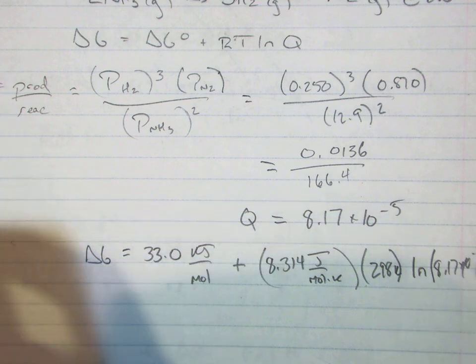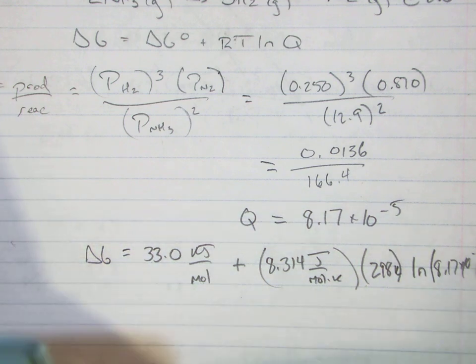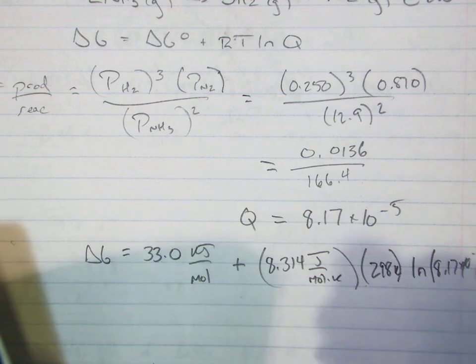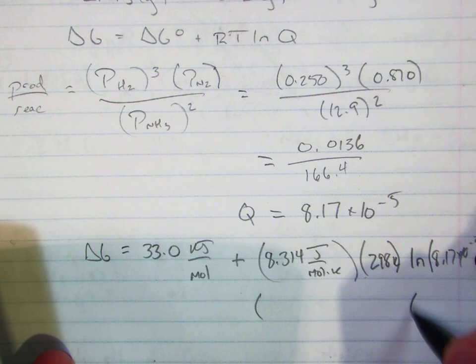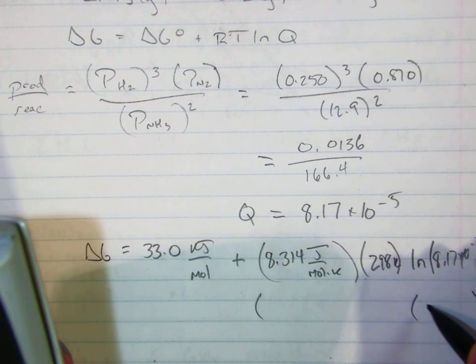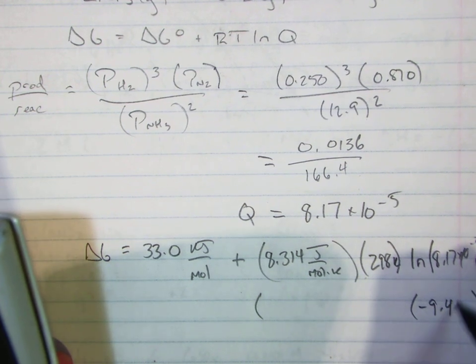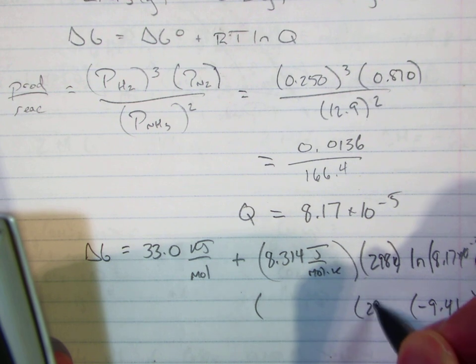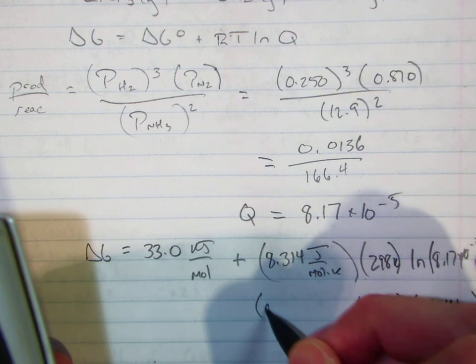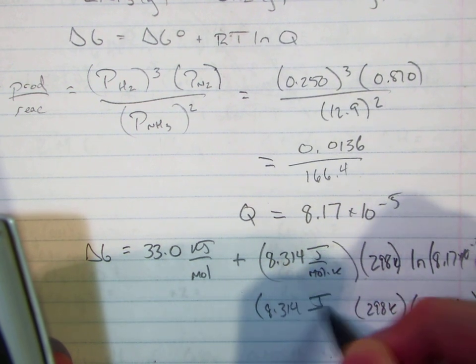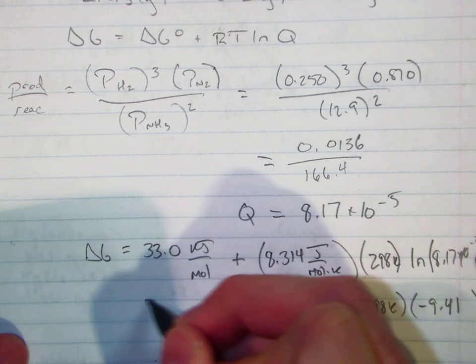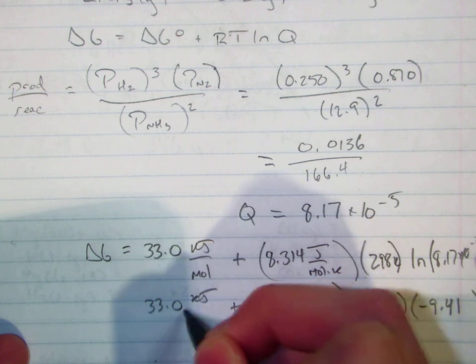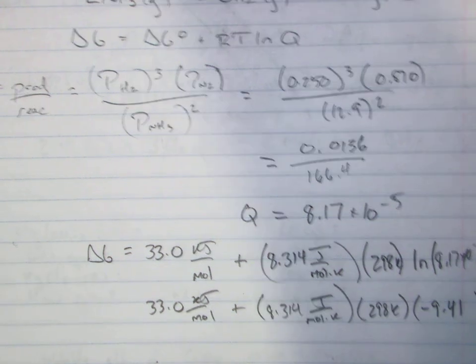So I'm going to do some simplifying. First, the natural log of 8.17 times 10 to the negative fifth is equal to negative 9.41. I've got my 298 Kelvin still, 8.314 joule per mole Kelvin, plus my unchanged delta G value.